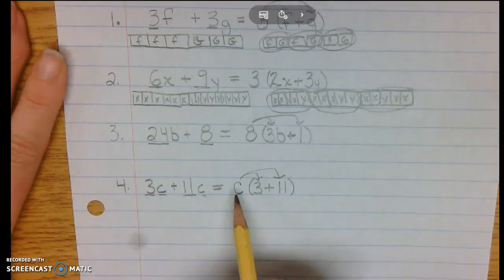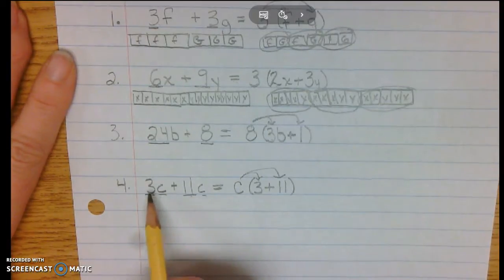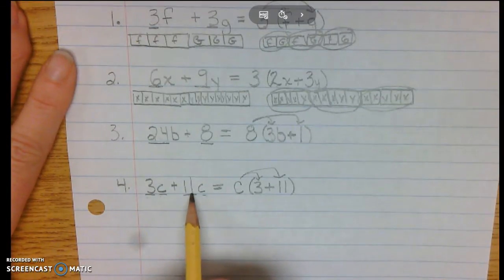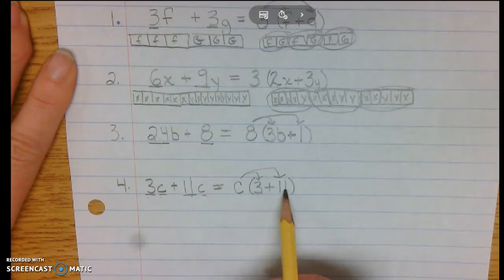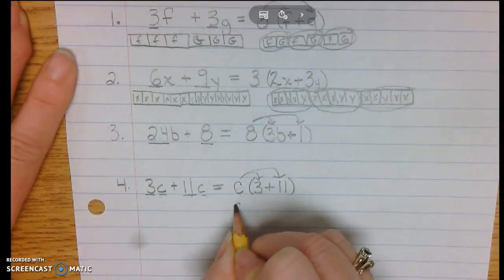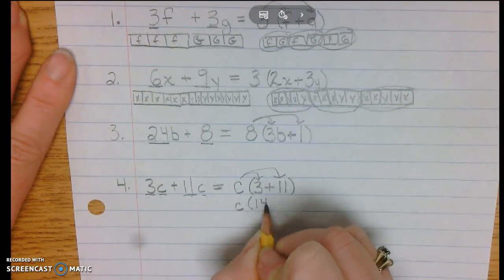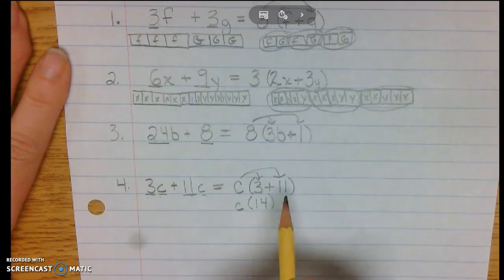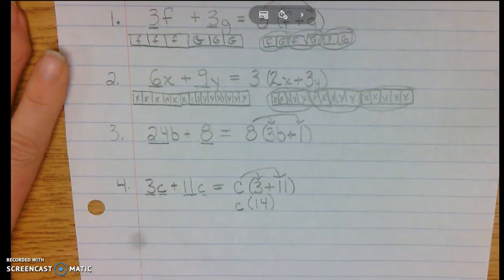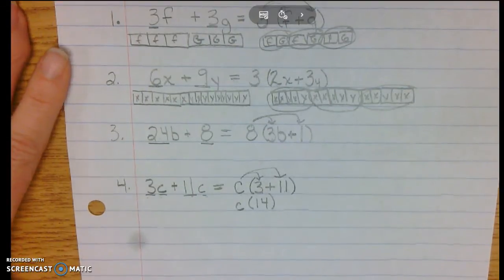So this could be kind of helpful in that right now we're kind of stuck because we have 3c plus 11c. We can't move beyond that. But here we have c and 3 plus 11, 2 constants. So we could simplify that to make it 14 c's. So that's how this is helpful when it comes to algebra, because here we could be kind of stuck, but here we could go ahead and combine those like terms to get 14 groups of c.